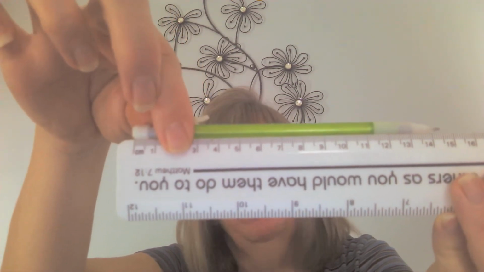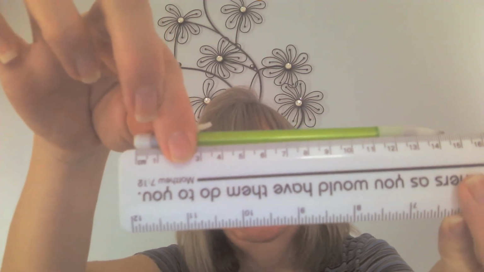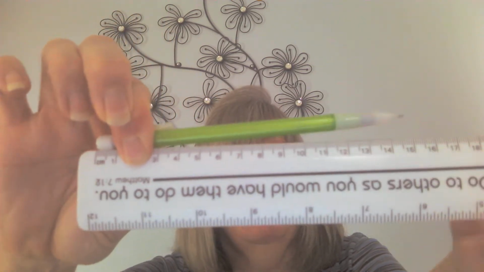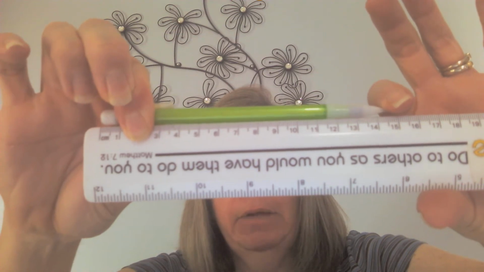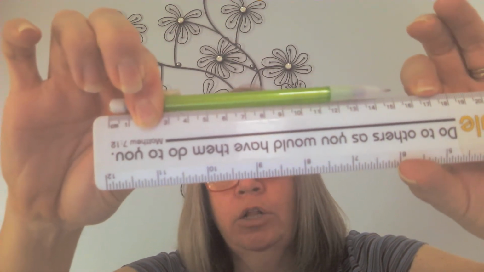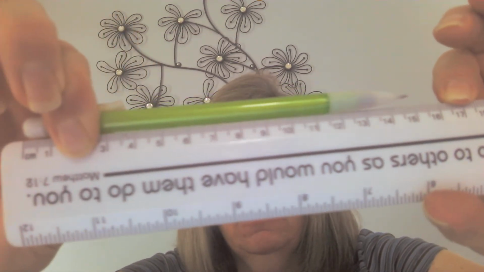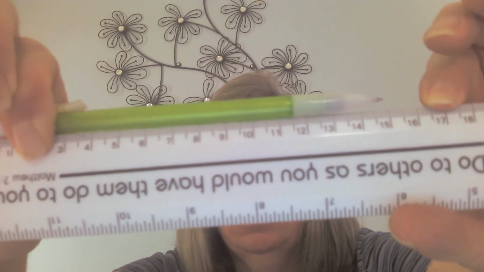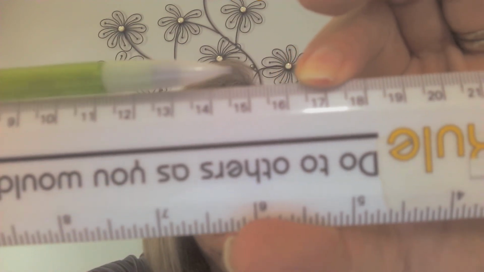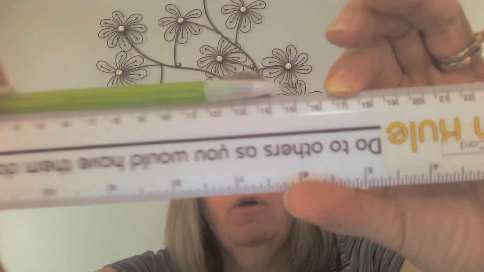I don't know why they don't put 0 there. And then I take my finger and follow it all the way along till I get to the end of the pencil over here. What's it closest to? Oh, it's so tricky. We're holding it backwards. Can you see what it's closest to? It's just about 15 centimeters. So my pencil is 15 centimeters long.